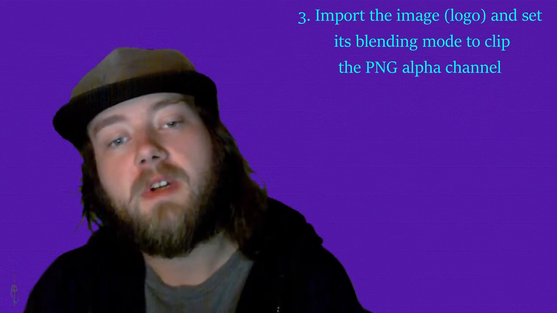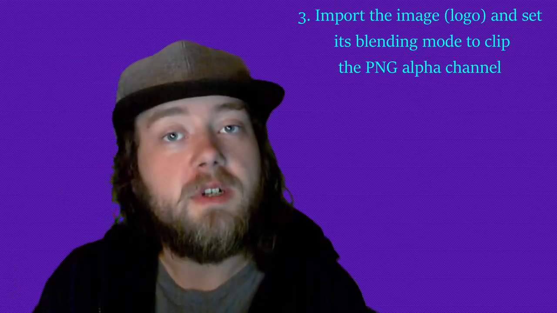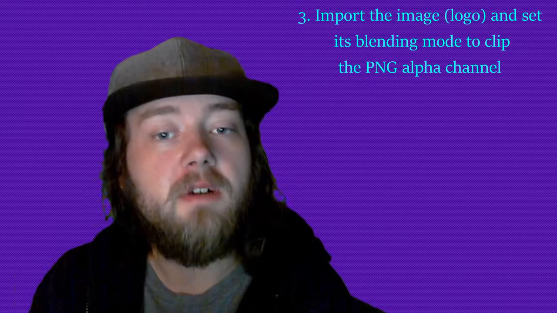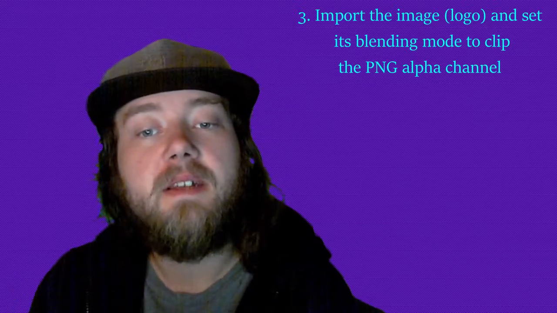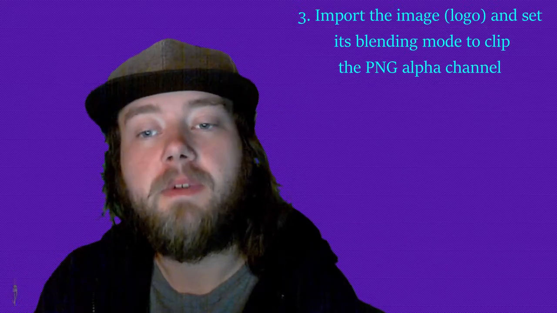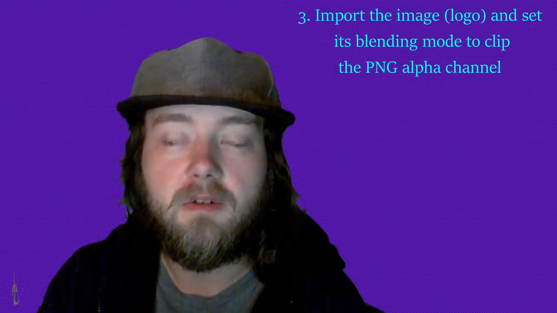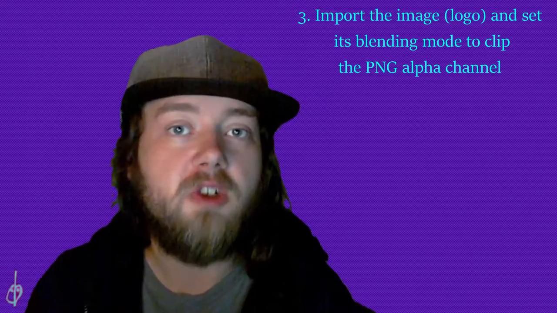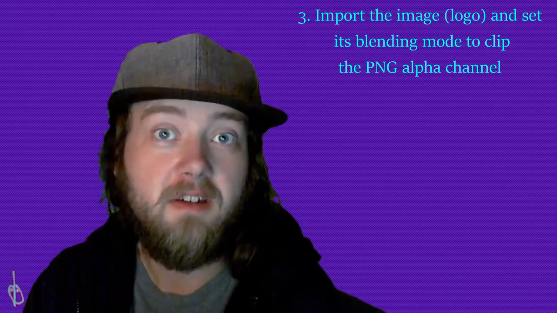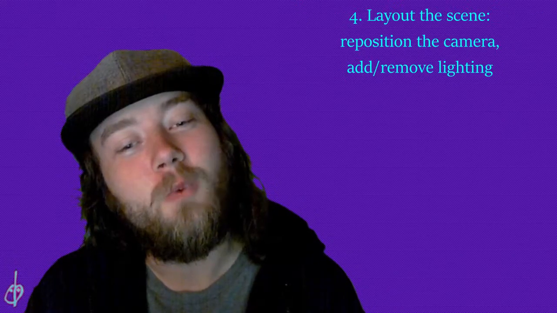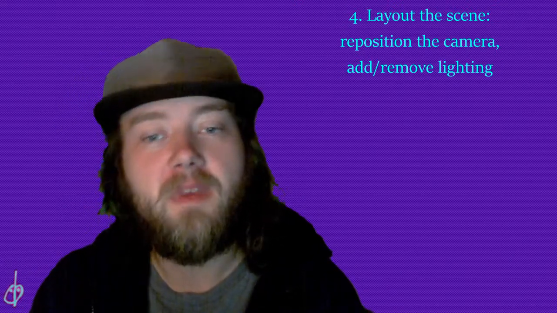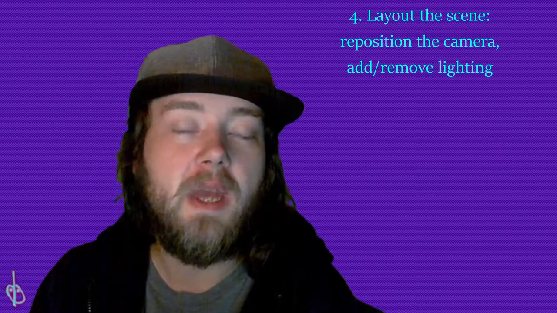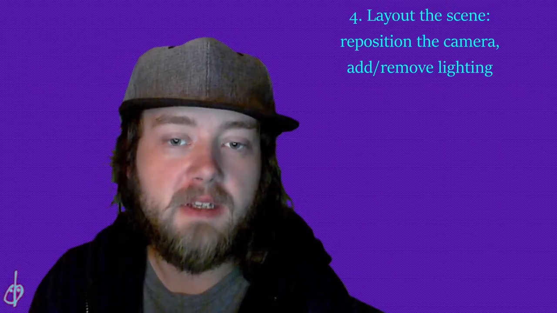And then we're going to be moving on to step 3, where we're going to import the image of your logo and set its blending mode to clip the PNG's alpha channel so that we don't have any black in the image, and instead we get the transparency showing in the render in Blender. So fourth, we are going to lay out the scene and reposition our camera, and then we're also going to add and remove lighting from the scene.